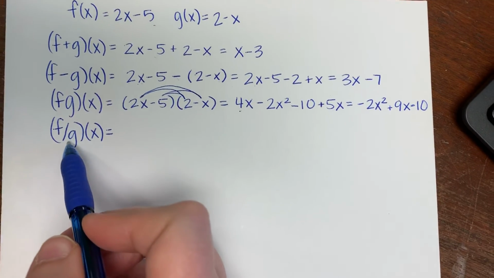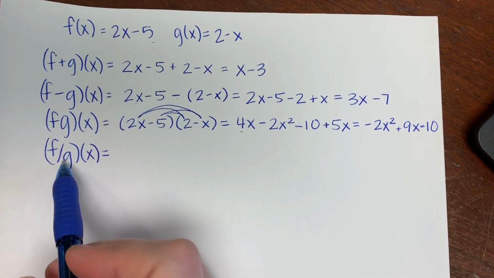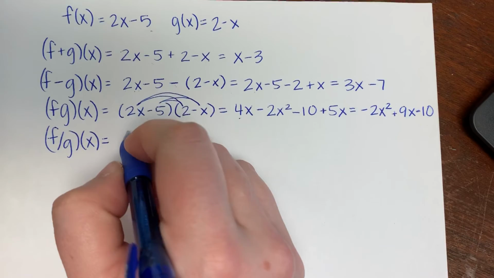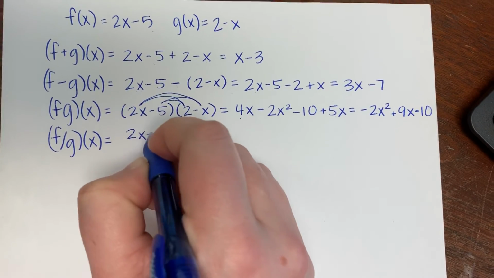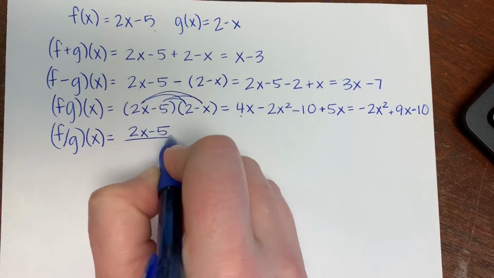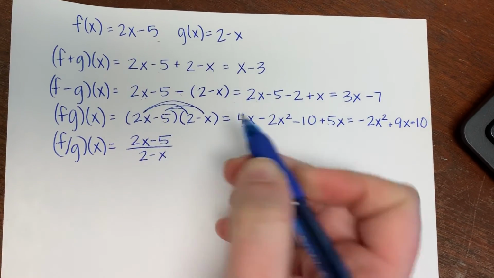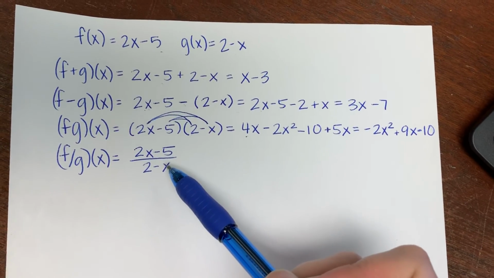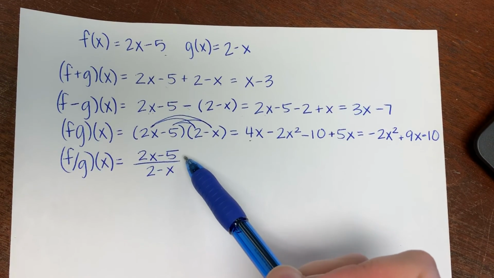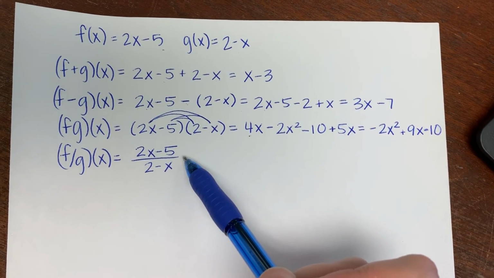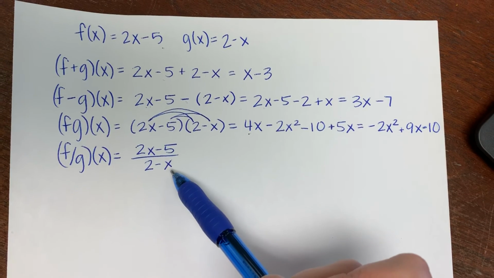And the last one I need to do is the quotient, okay, when I divide. So take your first function, put it on the top of the fraction, take your second function, put it on the bottom. If there's anything that you can cancel out or simplify, you can do that. But I'm okay with you guys leaving it like this for the most part.